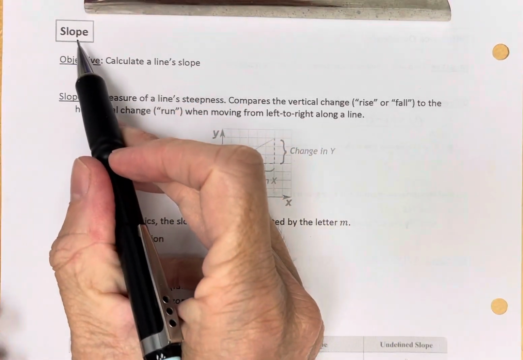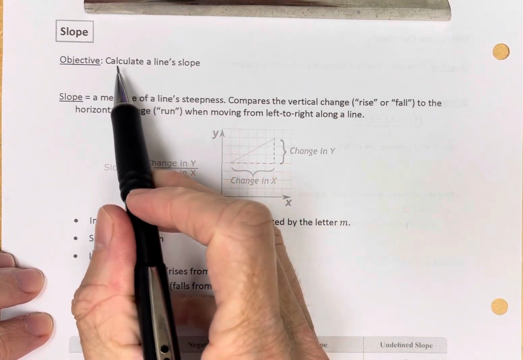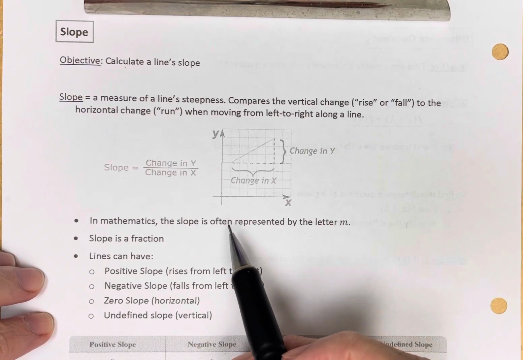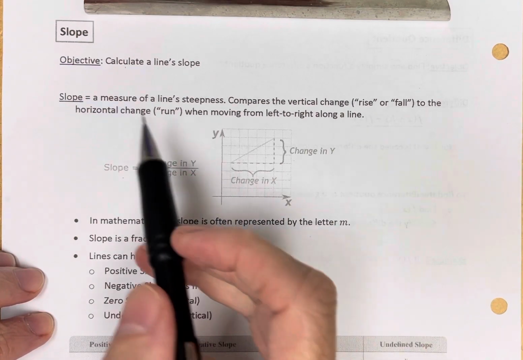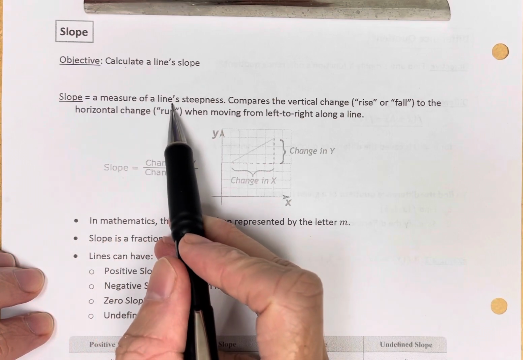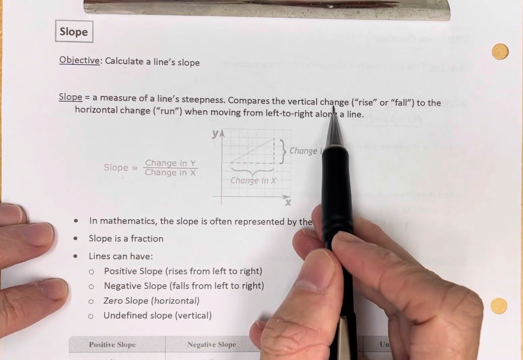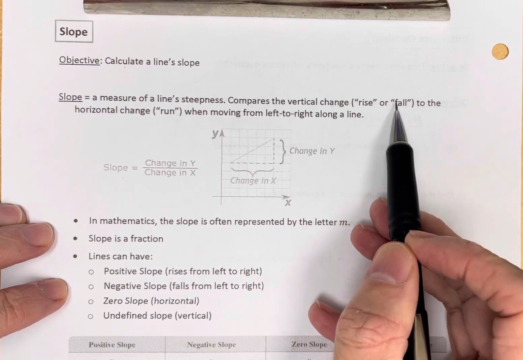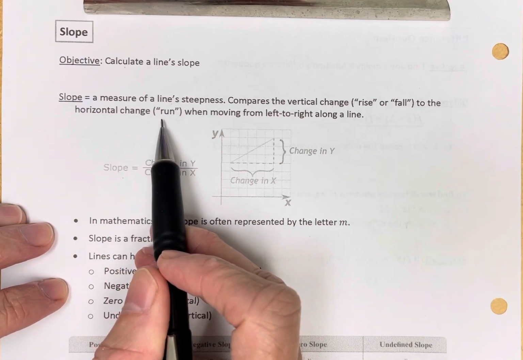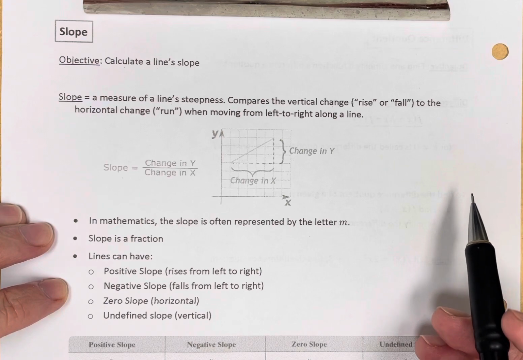Okay, slope. So our objective for this video is pretty simple. We want to calculate a line's slope. Okay, so what is slope? Simply put, slope is a measure of a line's steepness. It compares the vertical change, the rise or the fall, to the horizontal change, the run, when moving from left to right along a line.